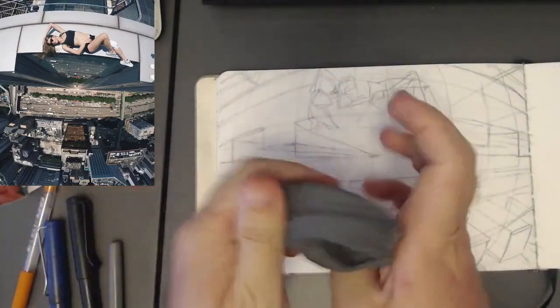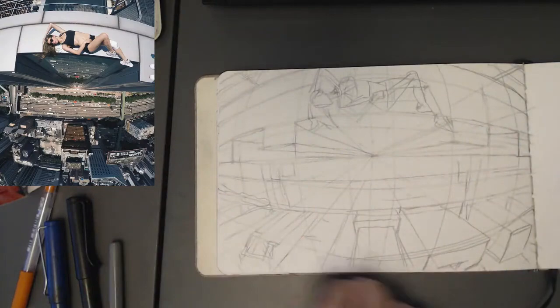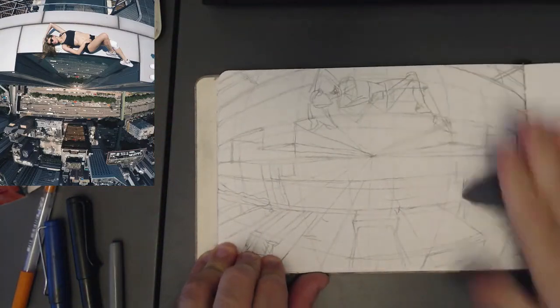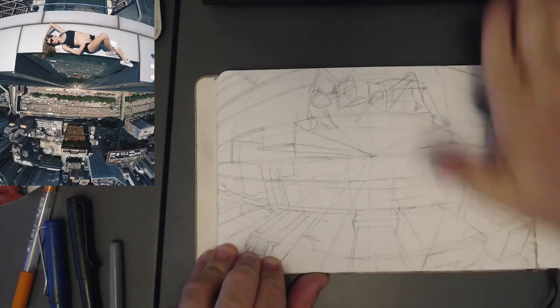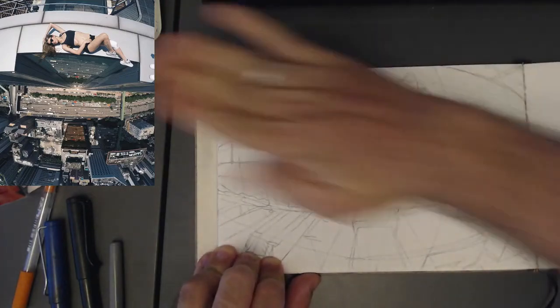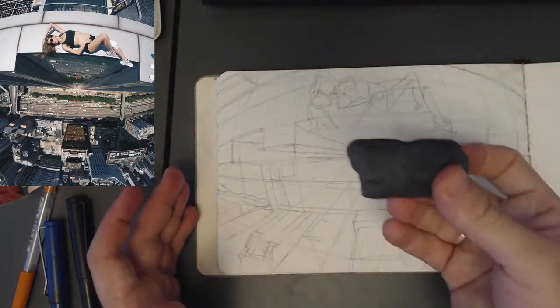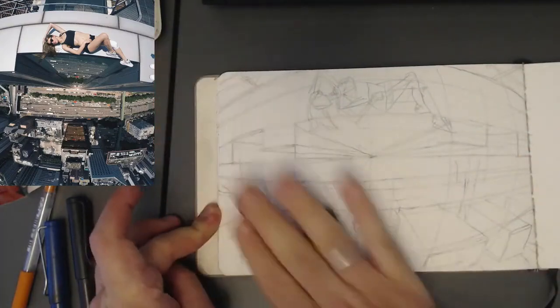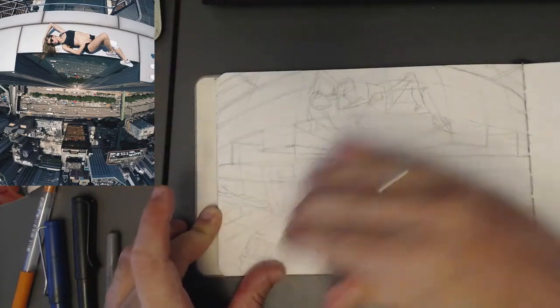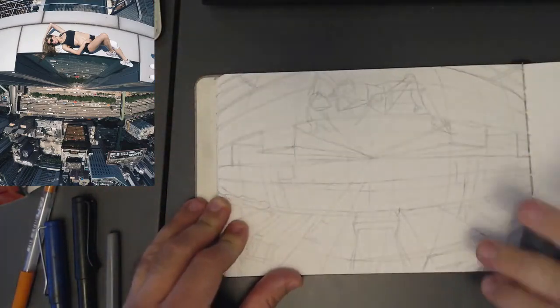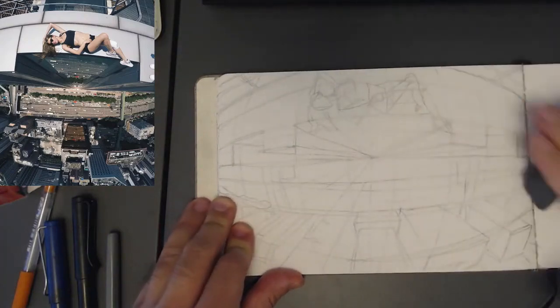It's best for lightening a pencil sketch. So you don't have to worry when you're sketching with pencil that it gets too muddy, because with this eraser you can lighten it. And after, when I use ink, I can completely erase all the pencil.